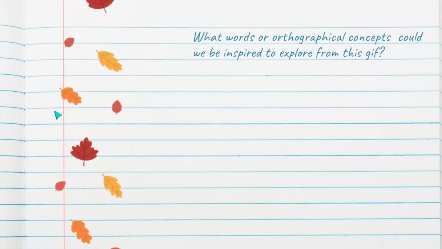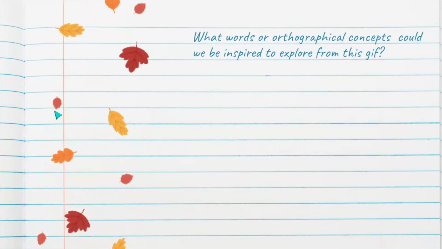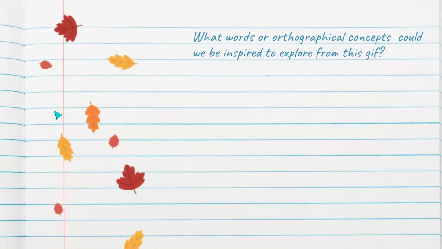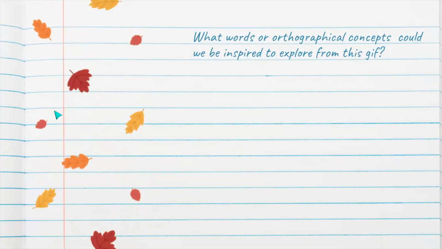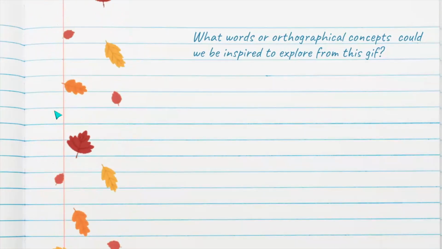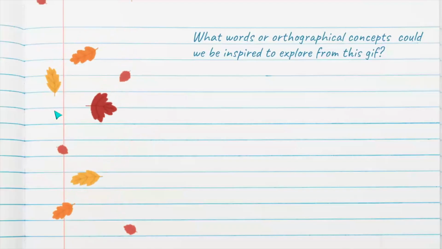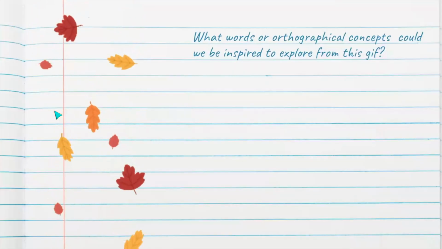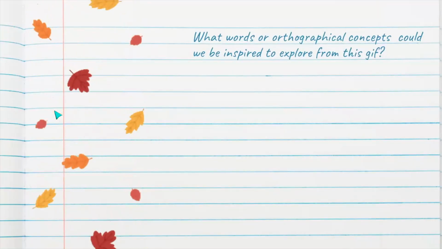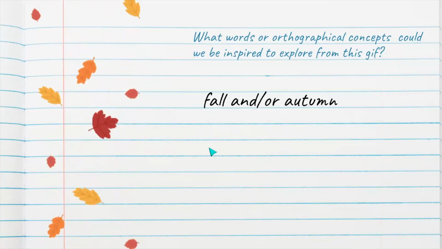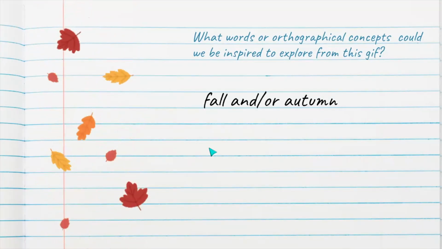At this moment, I want you to open up your chat box. What are some words or some concepts that could be inspired by this fall themed GIF, of leaves falling down the page? So, what are some things you could explore with your students just by looking at the image on the screen? Tumbling, autumn versus fall. Yep.